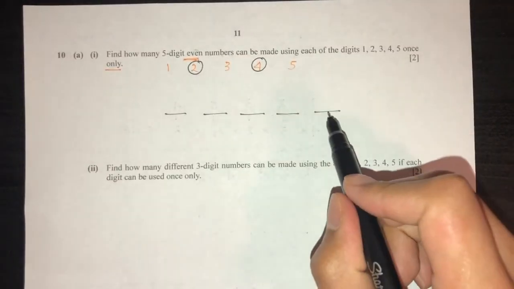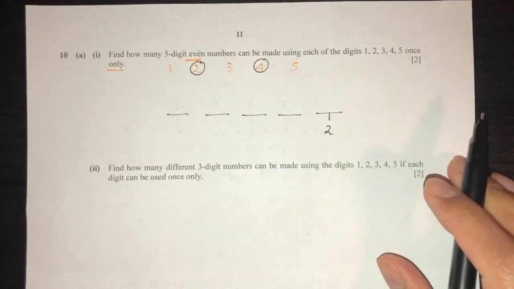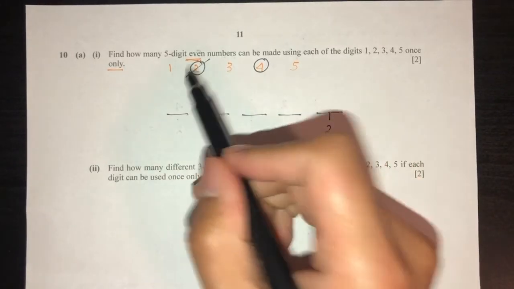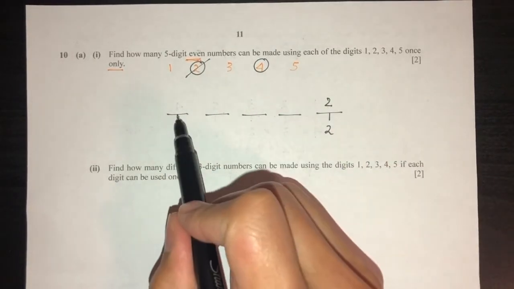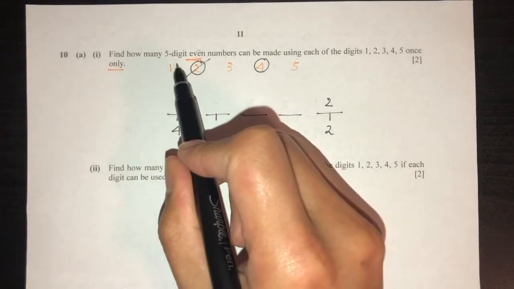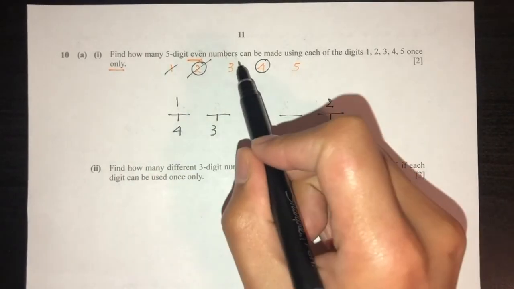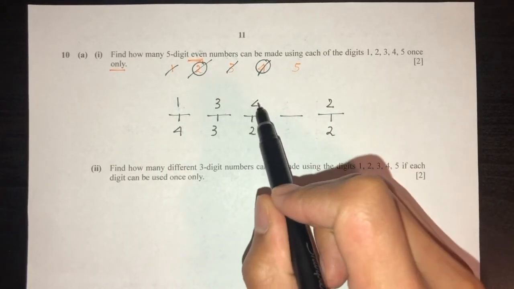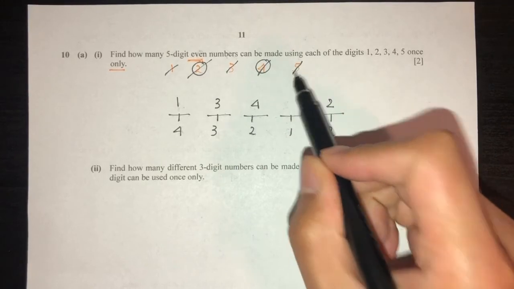So you have only 2 choices for ending this number. For it to be even, let's say I choose 2, we'll put 2 here. Then for this one, I can choose anything. I'll have 4 options, and then I will have 3 options. Let's say I put 3 here. I'll have 2 options. Let's say I put 4 here. And I have 1 option, which is 5.